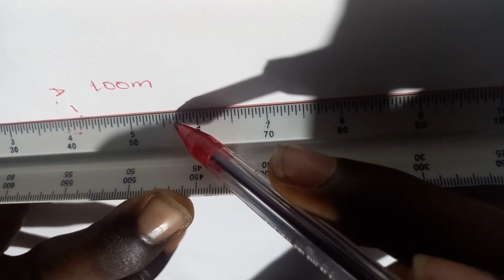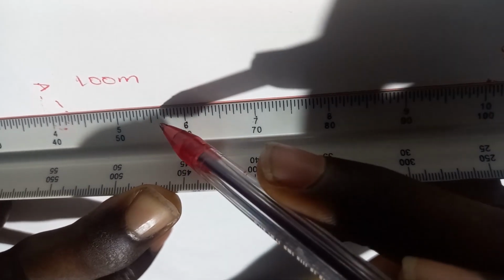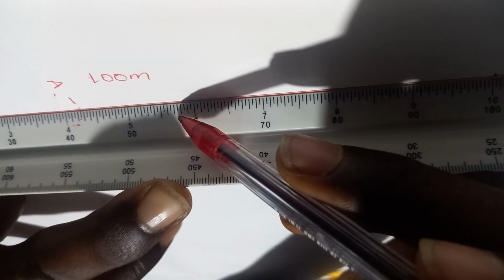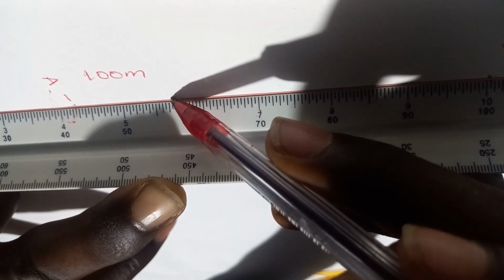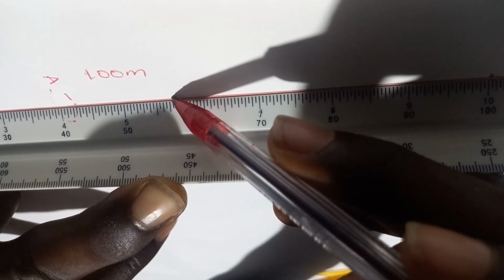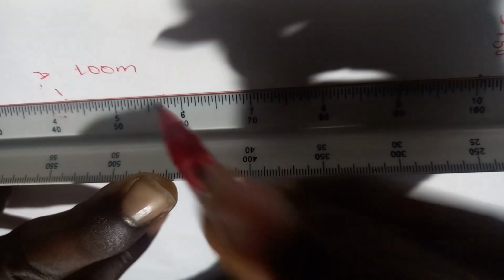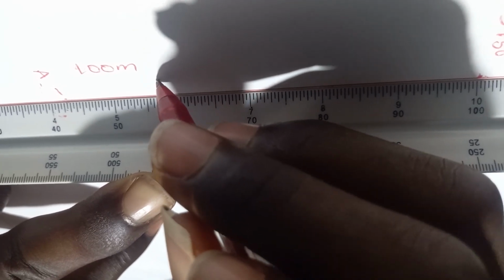So we need 107.087. And this is 105. This is 106. This is 107. This is 108. So we bring this here. It's going to be here. 107.087. So it's going to be here. And this is our point B.